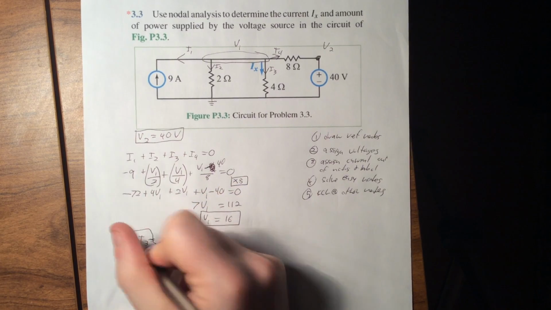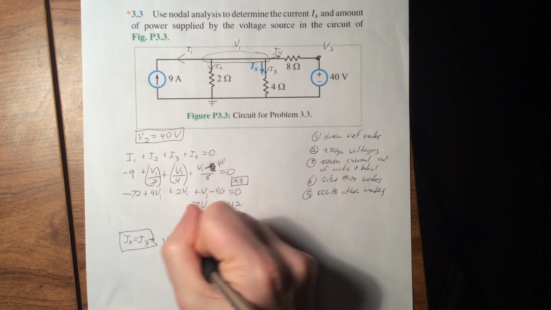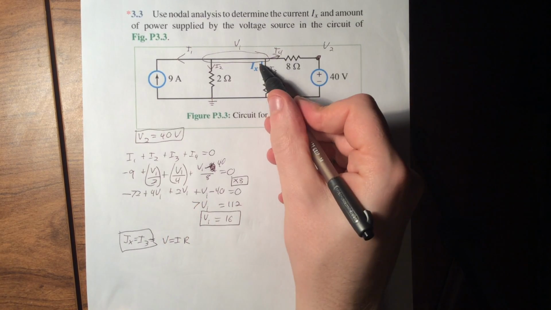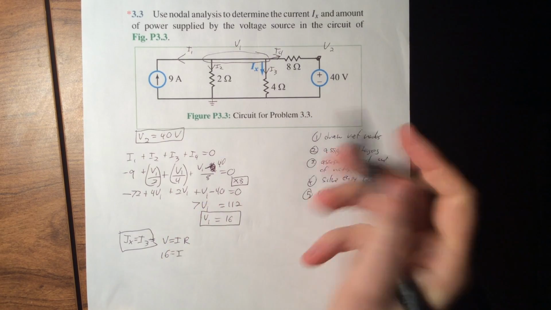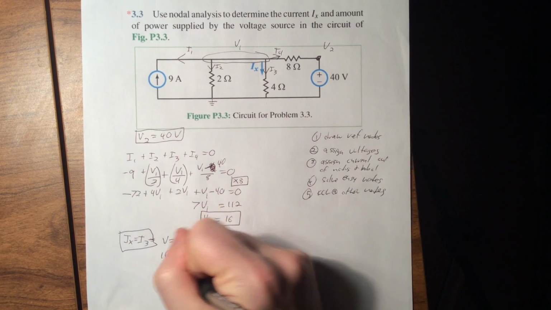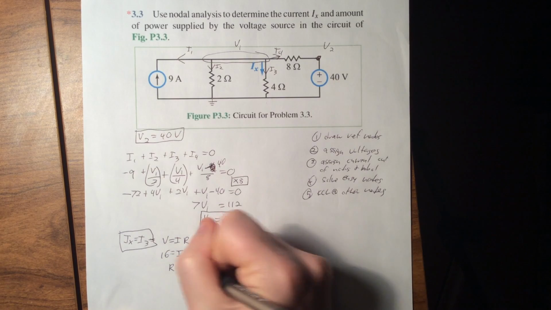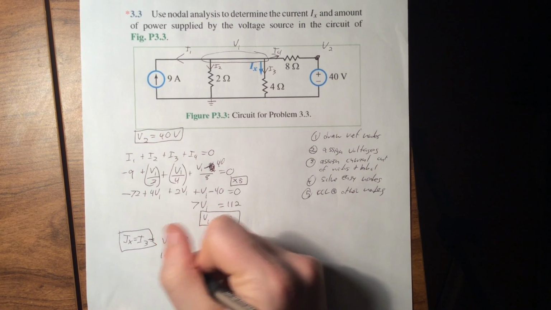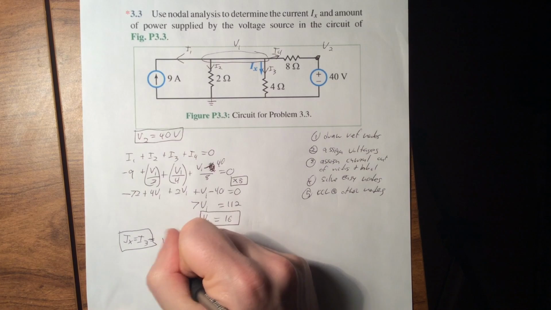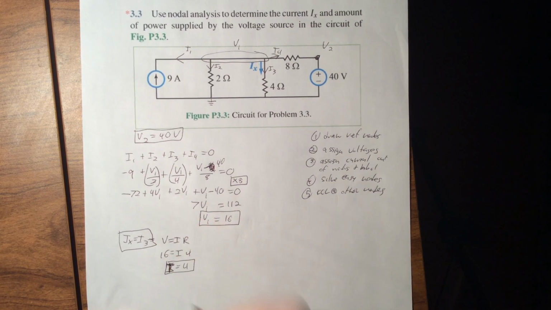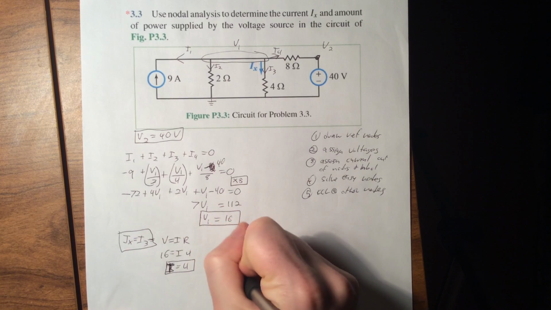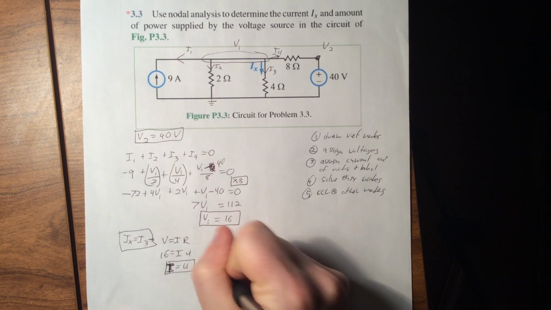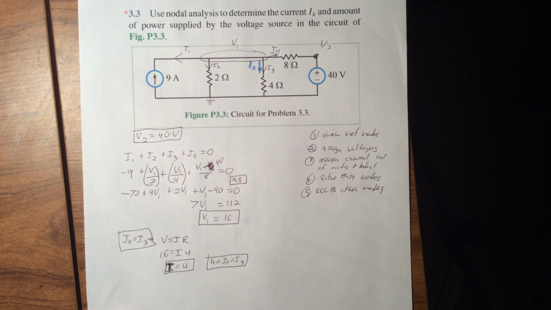We're just going to box that. That's the voltage here, which is V1, so 16 equals I, because we're trying to find the current, times 4, since R equals 4. I equals 16 divided by 4, so I equals 4. So 4 equals Ix equals I3. That's one of our answers.